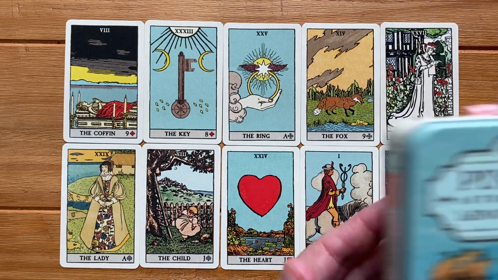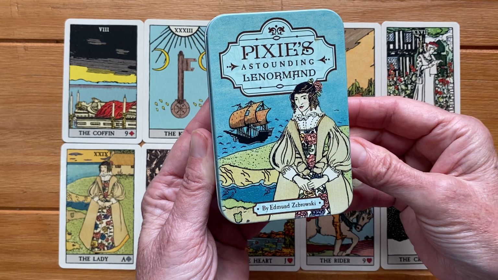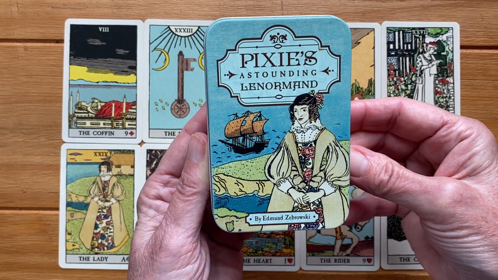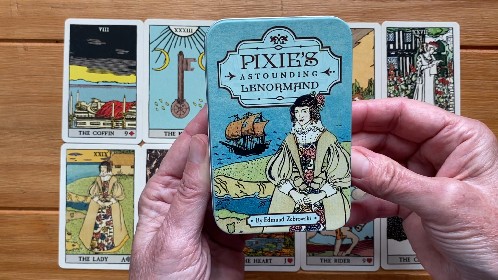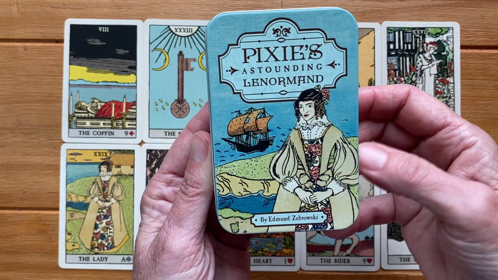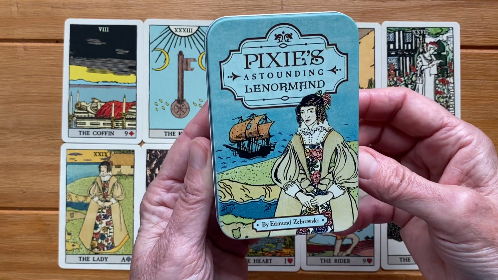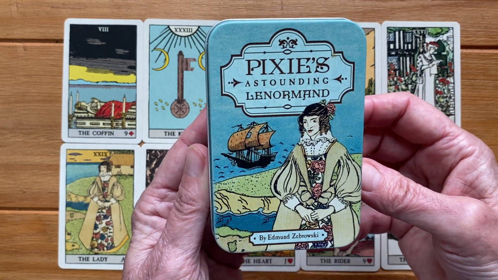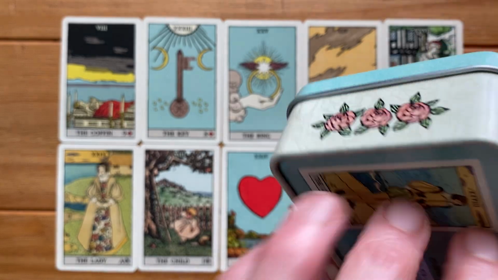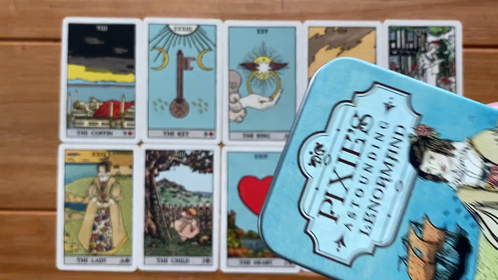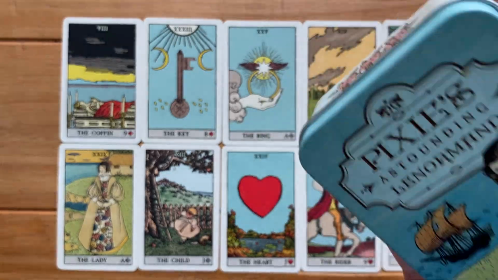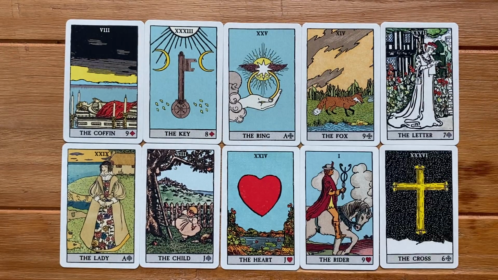Okay, let's talk about the deck first. This is Pixie's Astounding Lenormand by Edmund Zebrowski. I never even knew who made this before. It's good I make these videos. I learn more about my decks that I'm using. Anyway, I love any deck that comes in a tin. I mean, you can just throw it in your bag and take it with you so easily, and you don't have to buy a bag for it and all of that fun stuff. Anyway, okay, so here we go.